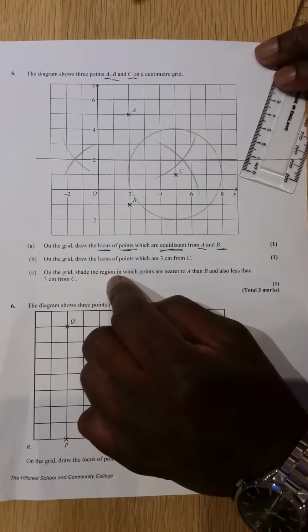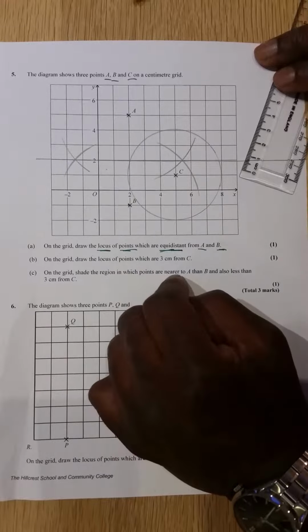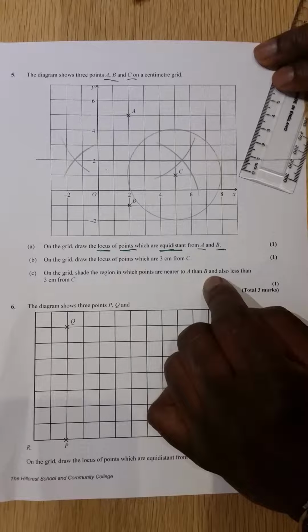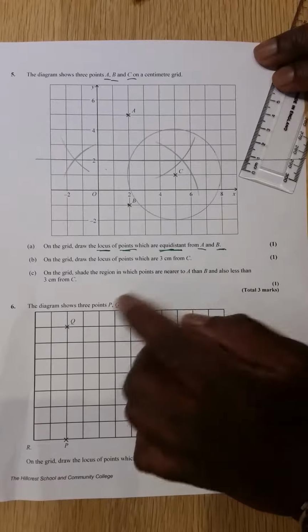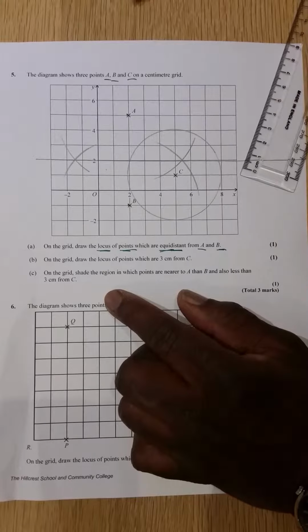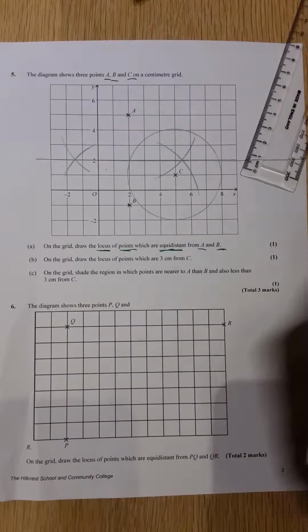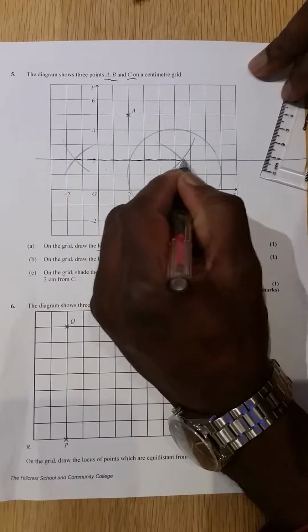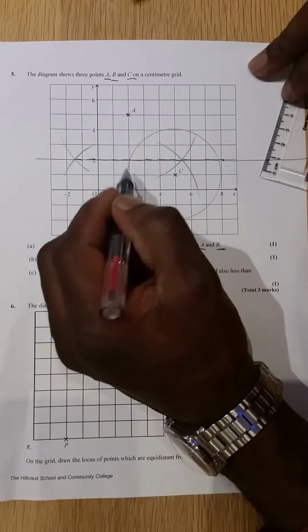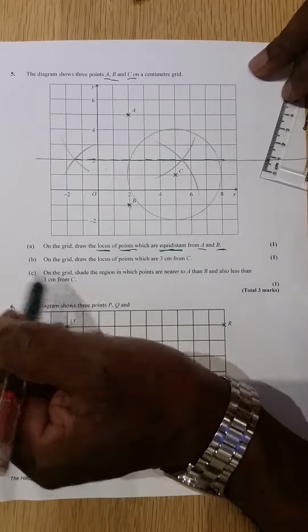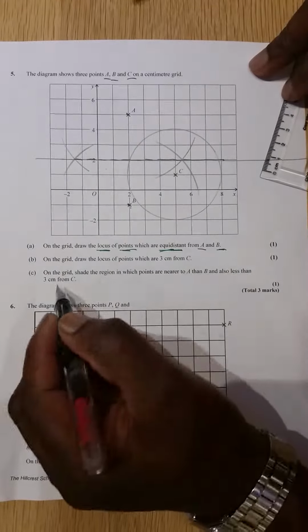On the grid, shade the region in which the points are nearer to A than B, and also less than 3 centimetres from C. So this green line, anything above the green line is nearer to A than B. And it says less than 3 centimetres from here.